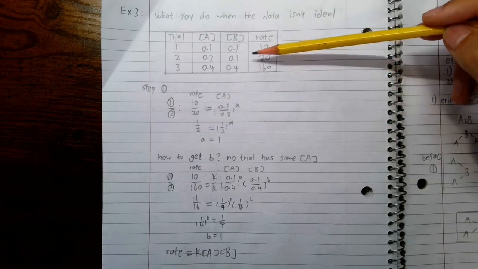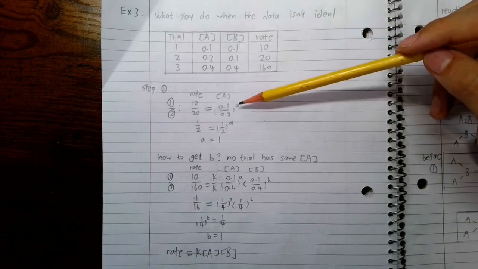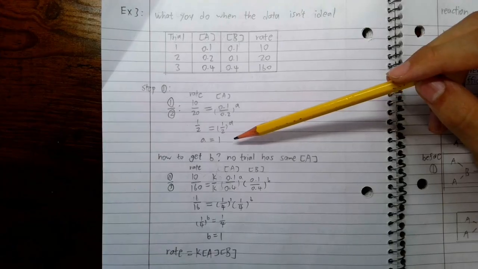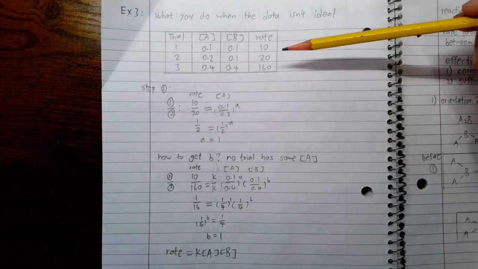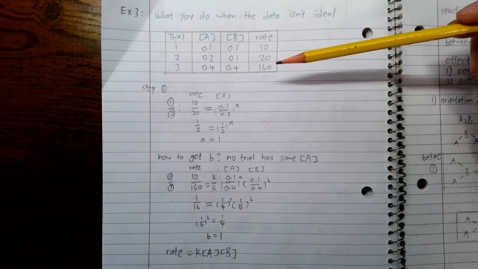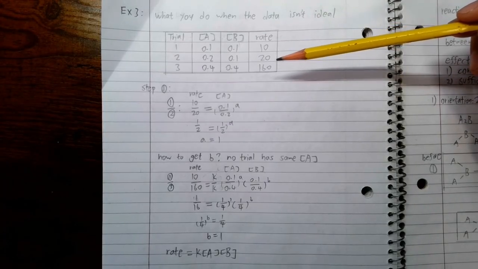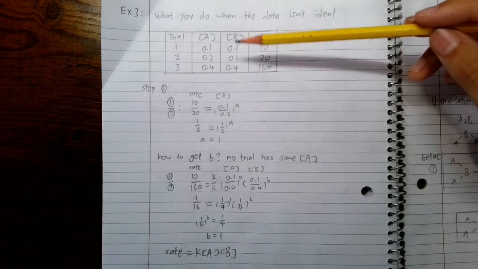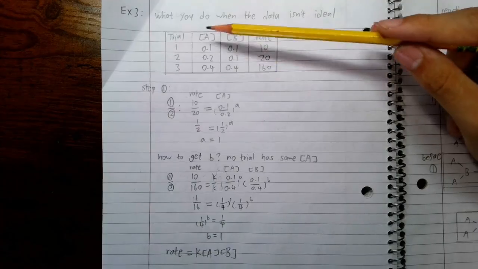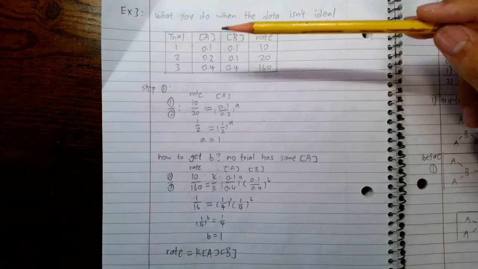Then we get the ratio of the rate and the concentration of A, and we easily get that A equals 1. But if we observe the table carefully, we can see that there are no two trials where the concentration of A is the same but B is different. The concentration of A is always different.